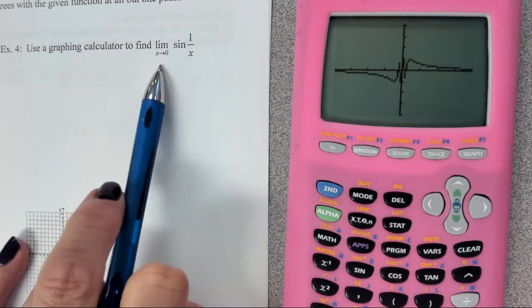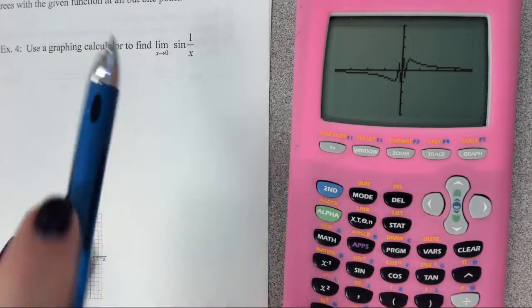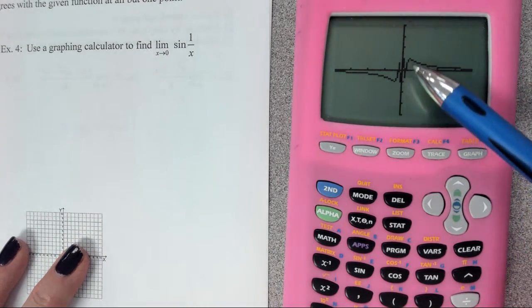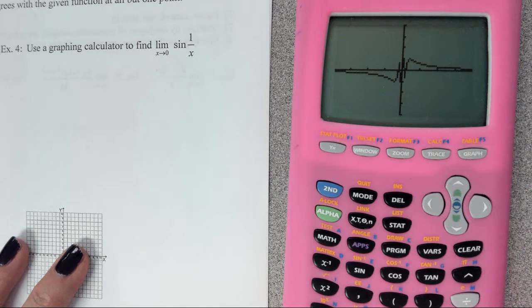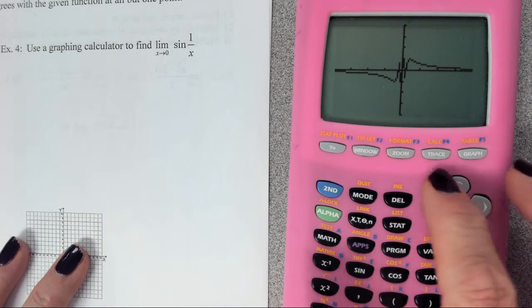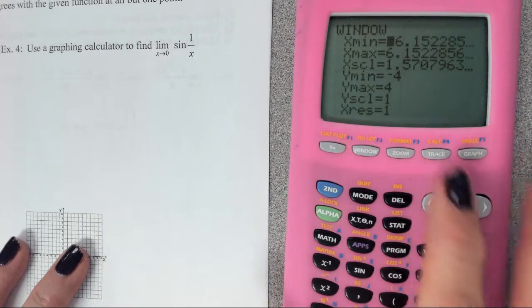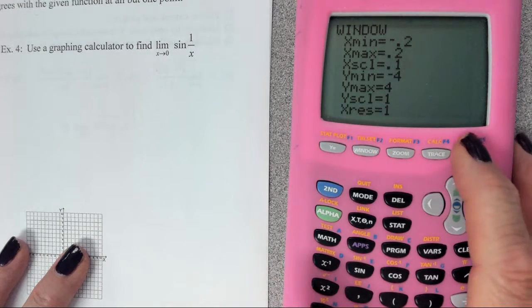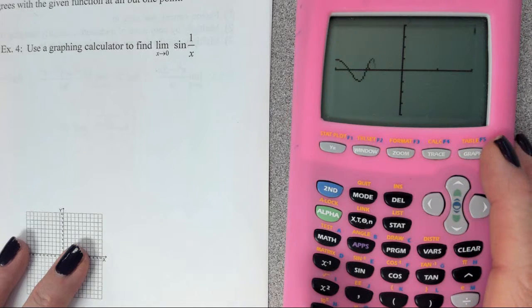Now, what the problem is saying, what is the y value as x approaches 0? Look what's happening here. As x approaches 0, the graph is going back and forth, back and forth. It's oscillating very quickly. I'm going to get in very close here. I'm going to make my x min like negative 0.2, and my x max positive 0.2. My x scale, I'll make it just 0.1. So that is really close in there. That's really close to 0.